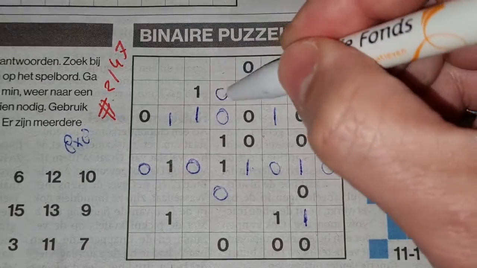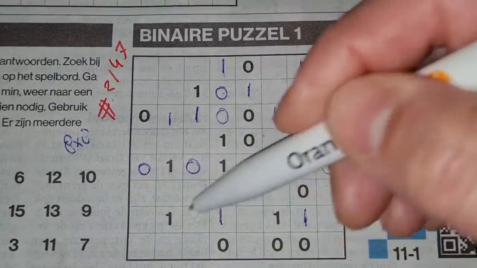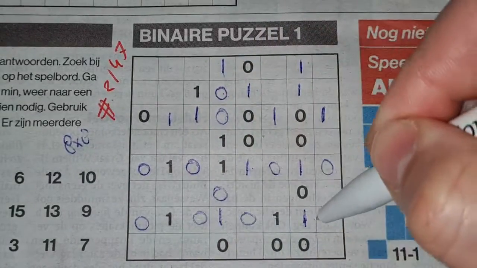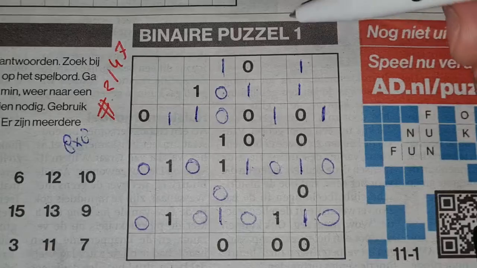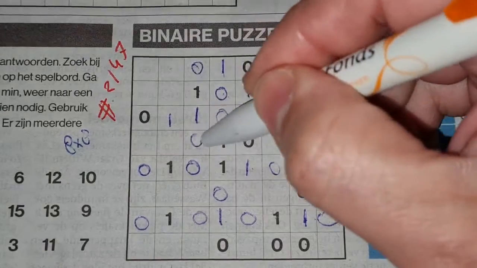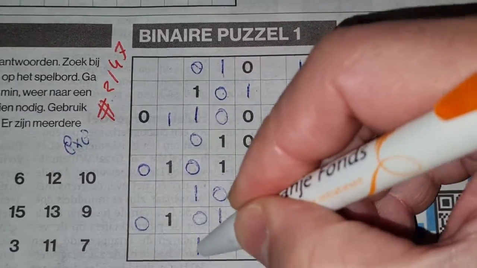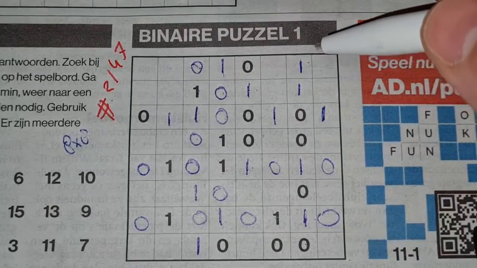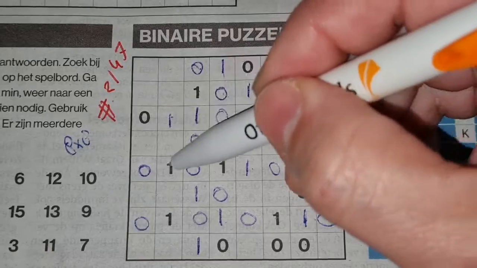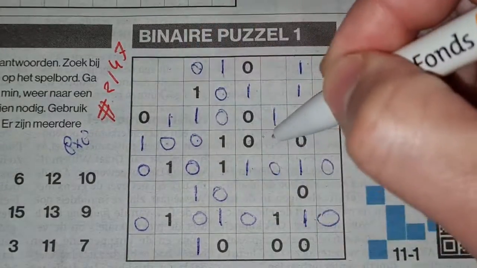Between 2 1s comes a 0. Now we have 4 0s, so the rest are 1s. We have here 4 1s, so the rest are 0s. Then double 1, here a 0, there no. Now we have 4 0s, so the rest are 1s. Then between 2 1s comes a 0. We have now 4 0s, so the rest are 1s.